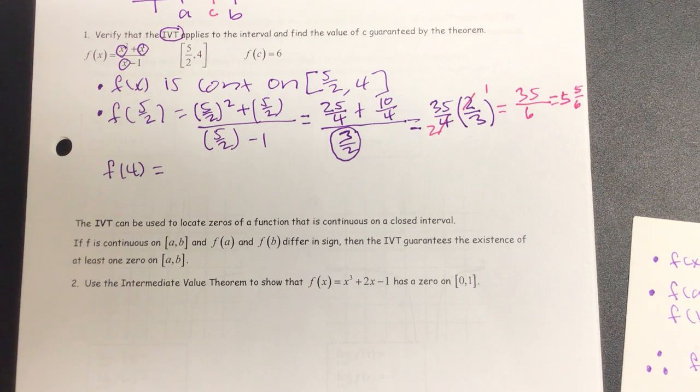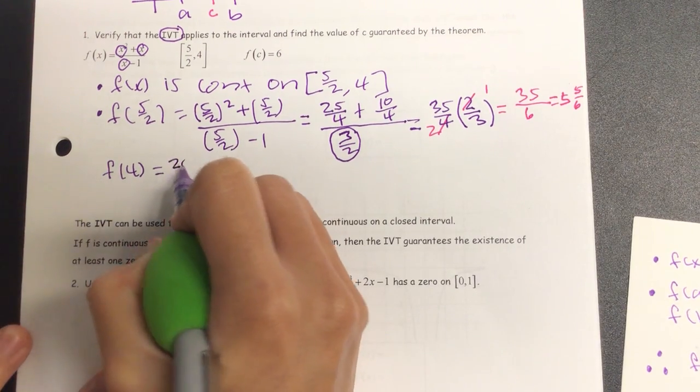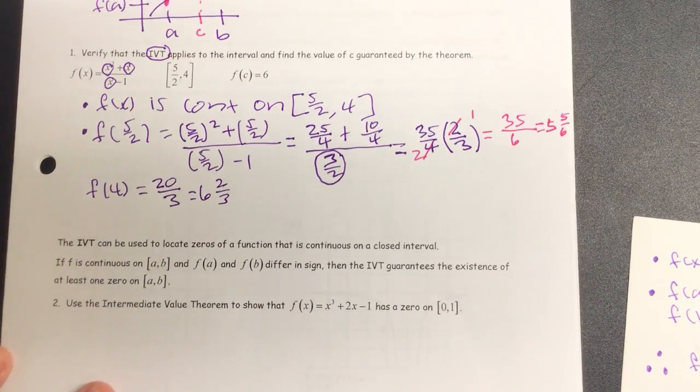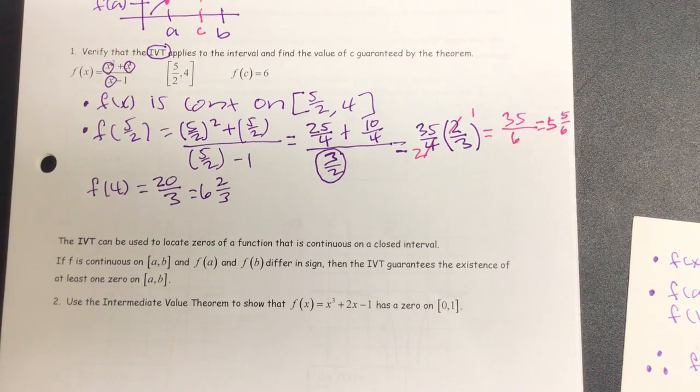You have to make that a mixed number. 6 and 2/3. f of 4, okay. Do we all get 6 and 2/3?